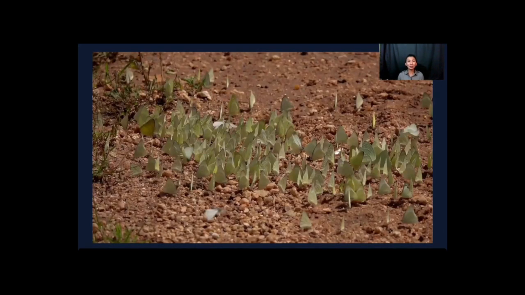Sometimes you find lots of butterflies together at a patch of damp soil. Sometimes they are mostly of one species that have gathered together, and sometimes you can have multiple different species mud puddling in a single patch of wet soil.